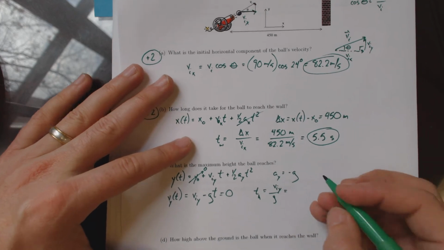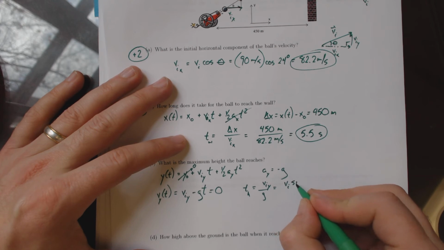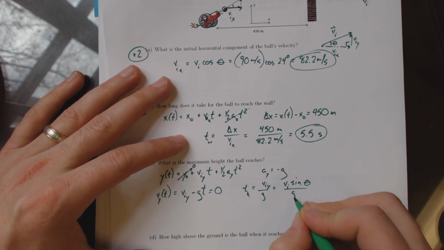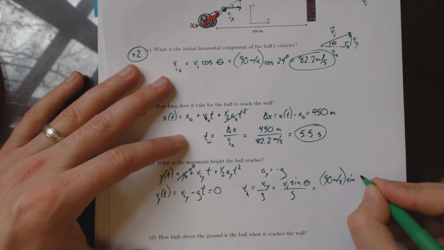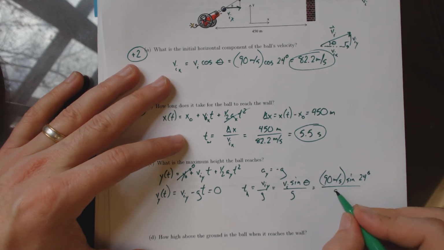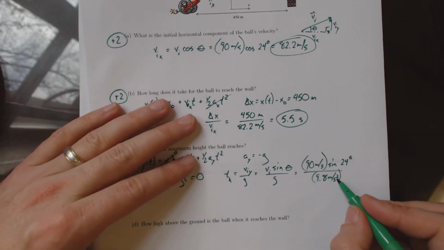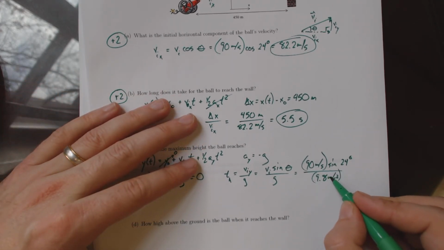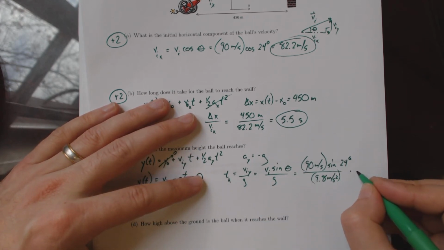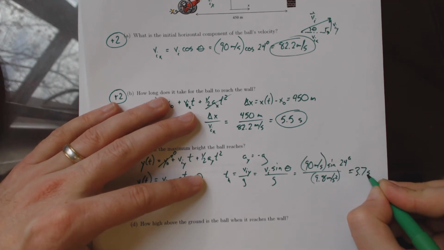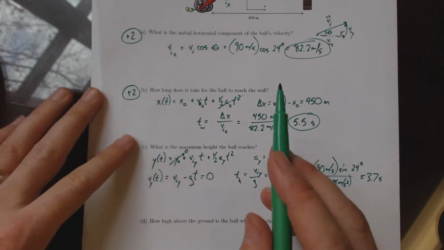And my initial y velocity is equal to my initial velocity times the sine of the angle. So that's 90 meters per second times the sine of 24 degrees divided by 9.8 meters per second squared. This second crosses out with one of my seconds squared, and the meters cancel out, so I get units of time. And this turns out to be 3.7 seconds. So if you got that far, I'd give you a point. So that's going to say how long does it take to get to the top.